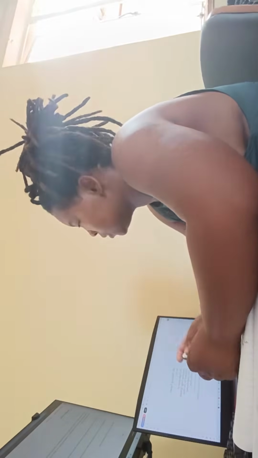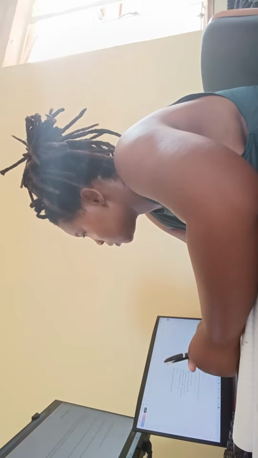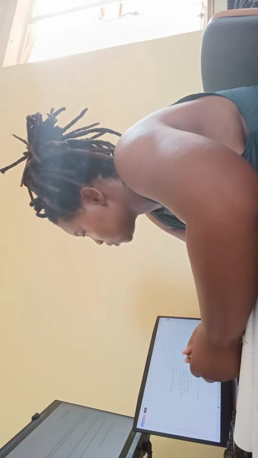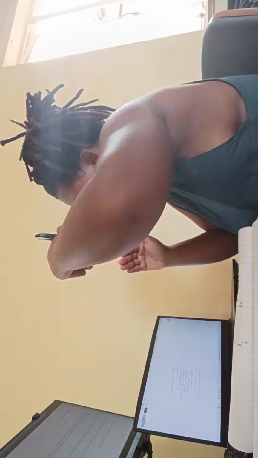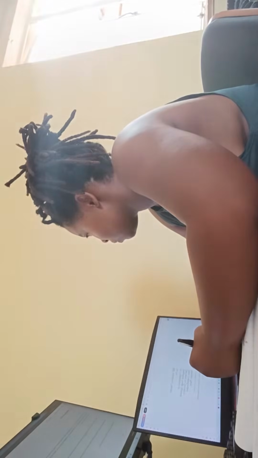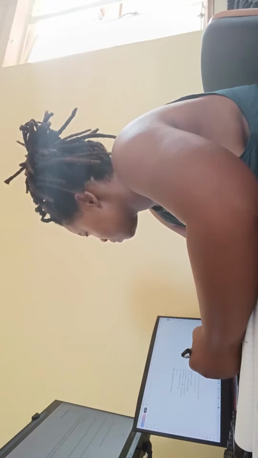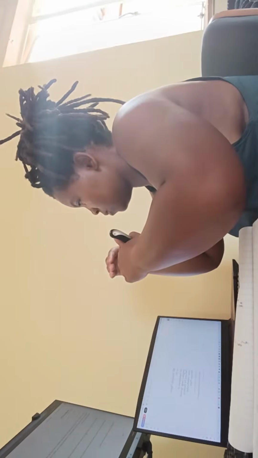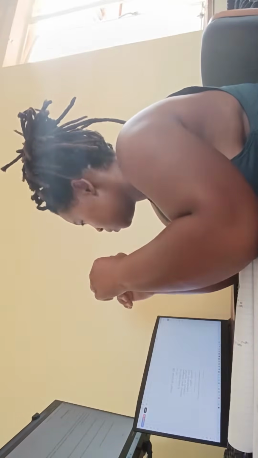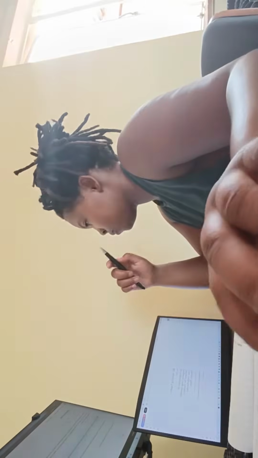Which of the following is most accurate for a steepening yield curve? The price of long-term securities increases relative to the price of short-term securities. So that is steepening. The price of short-term increases relative to, no, that's flattening. It's A.